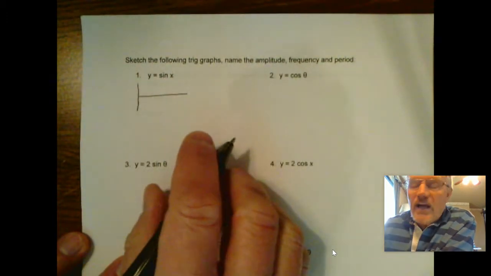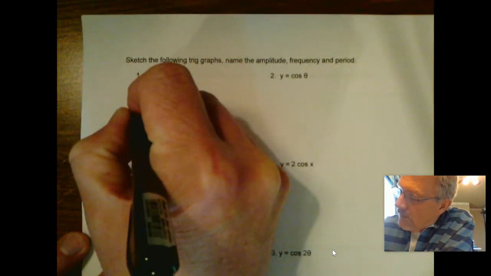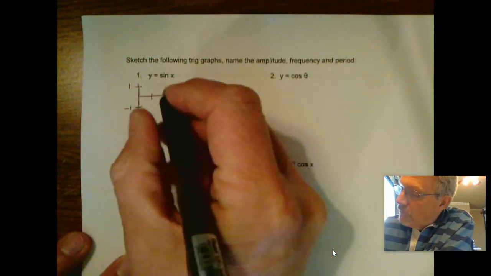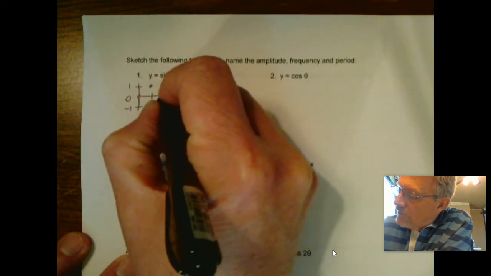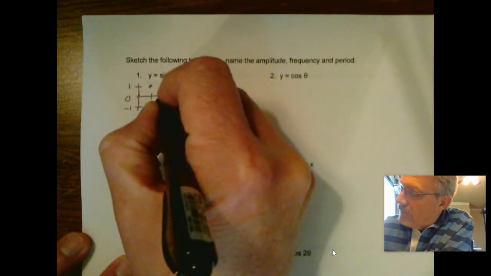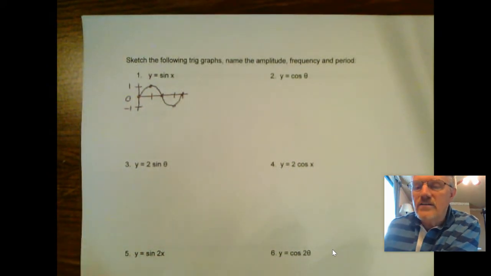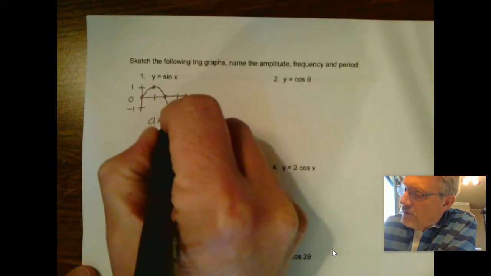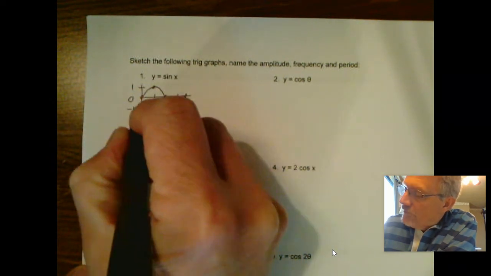All right, so y equals sine x. That's the same one we worked with last time. All right, so all my labels are going to be the same for the y. So reproducing that graph that you did last time. All right, so the amplitude, the frequency, and the period. Oops, I forgot these labels.